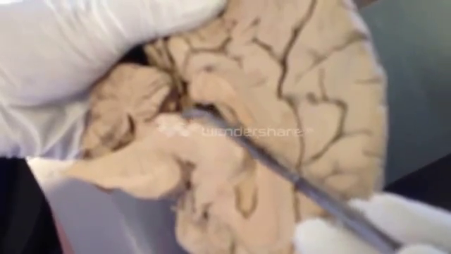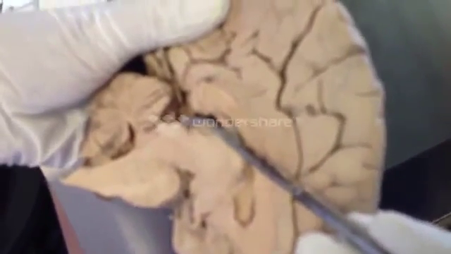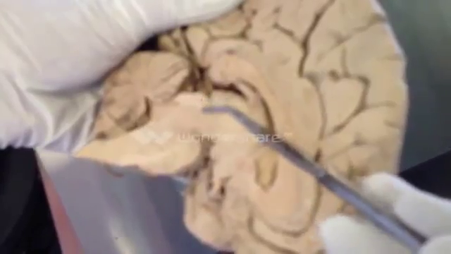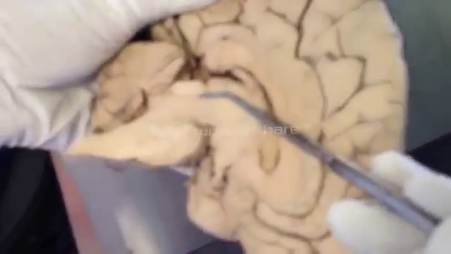Now you can see if this pineal gland enlarges, what will it do? It will compress on the superior colliculus, yes? And that is how it produces Parinaud syndrome. It produces Argyll-Robertson pupil. It produces convergence retraction nystagmus. And it produces compression of the aqueduct of Sylvius and can also produce hydrocephalus.